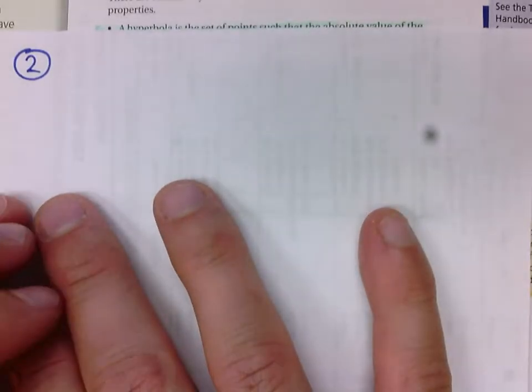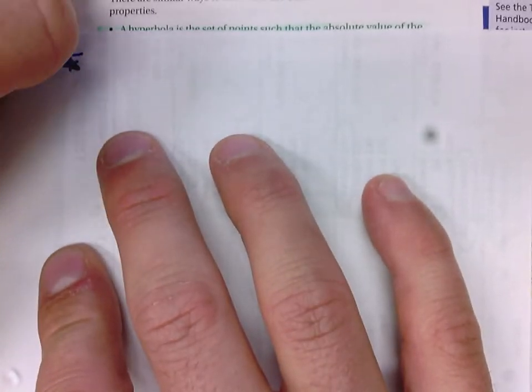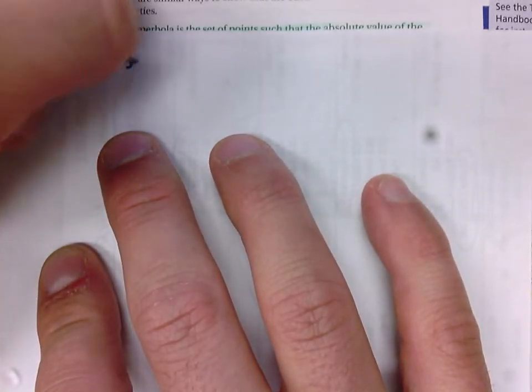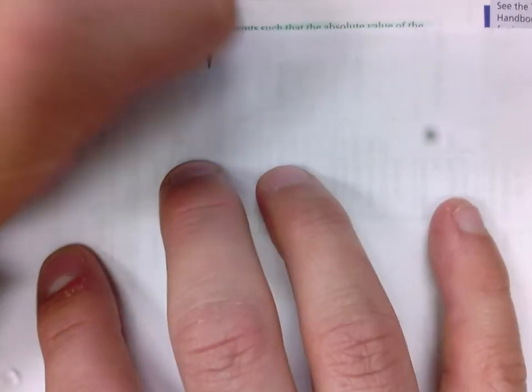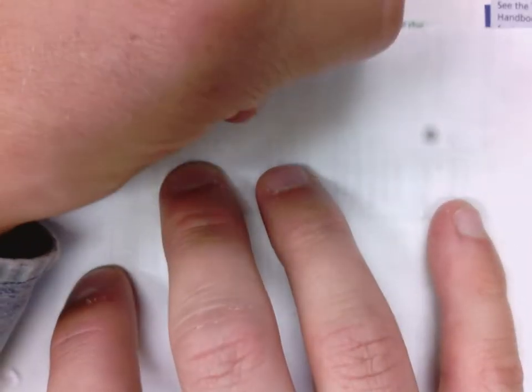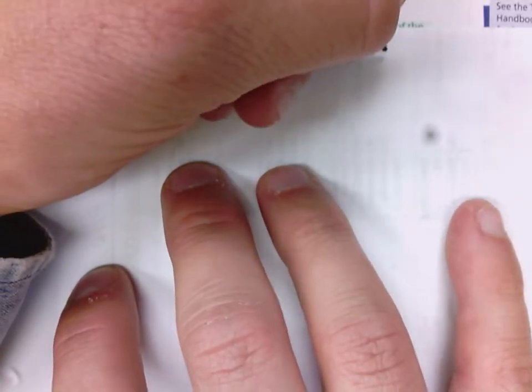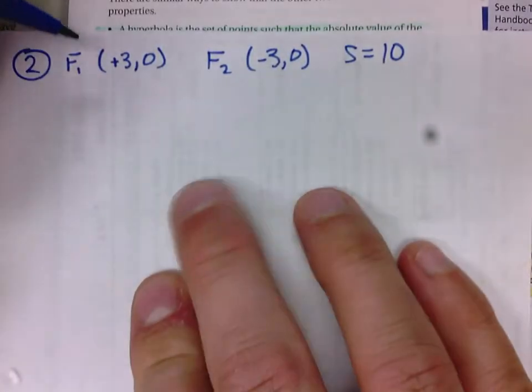But basically the things to know here are our focus 1 is negative 3, 0. Oh, actually it's positive 3, 0. And focus 2 is negative 3, 0. And then the string length given to us in this one is 10. So what we're saying is the set of all points, right?